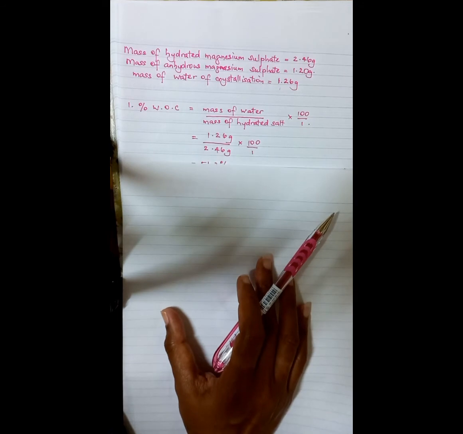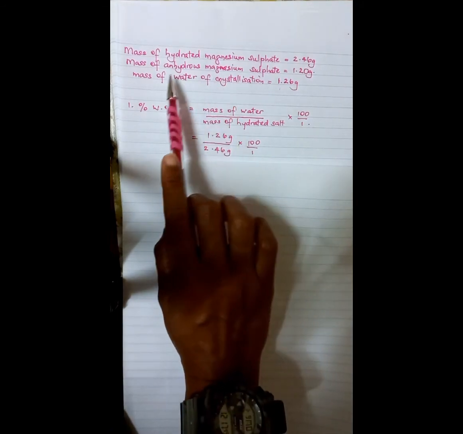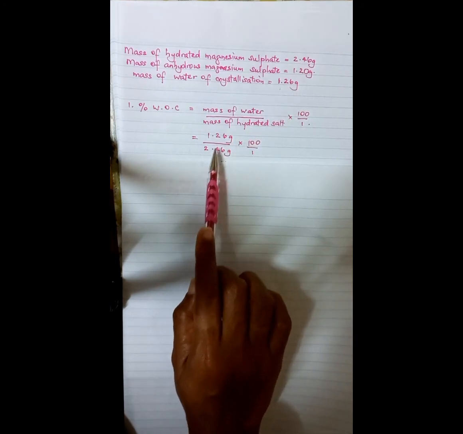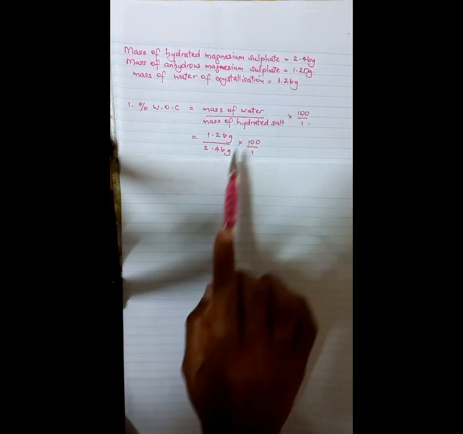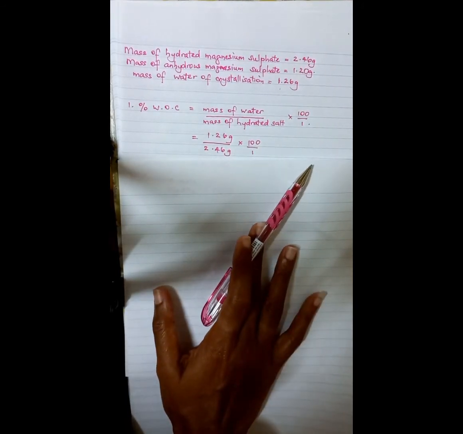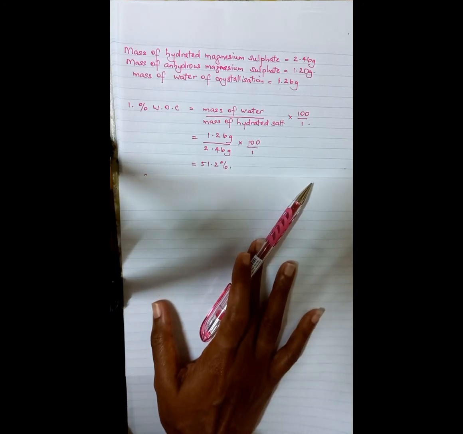So we have 1.26 grams, which is our mass of water of crystallization, divided by our mass of hydrated salt, which is 2.46, and then multiplied by 100. So your percentage of water of crystallization comes to 51.2%. That is present in the hydrated magnesium sulfate.